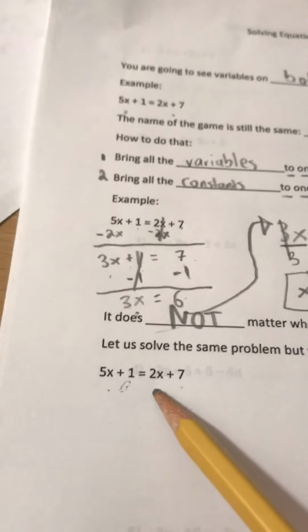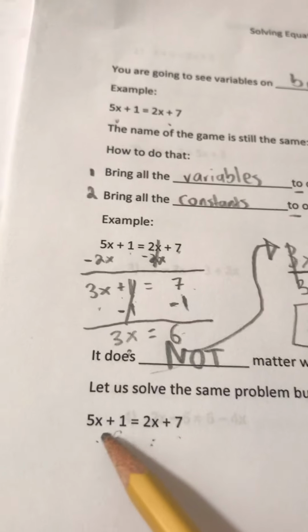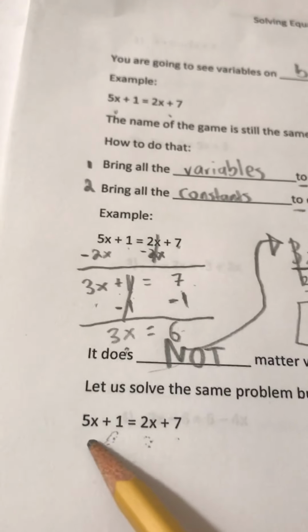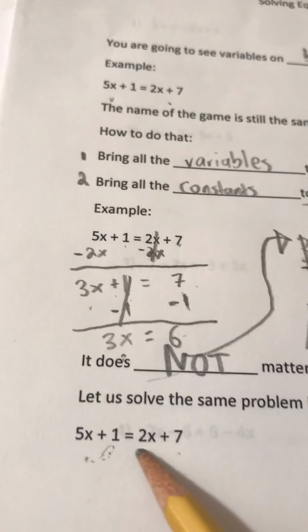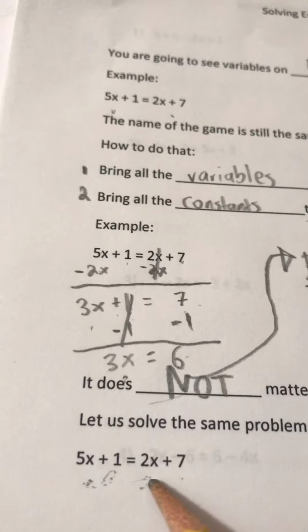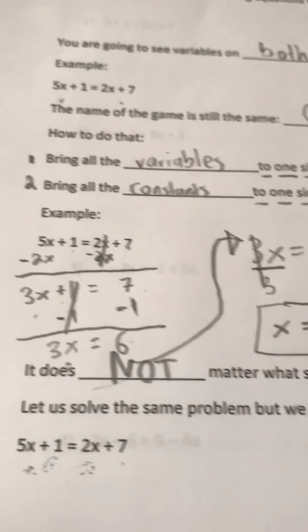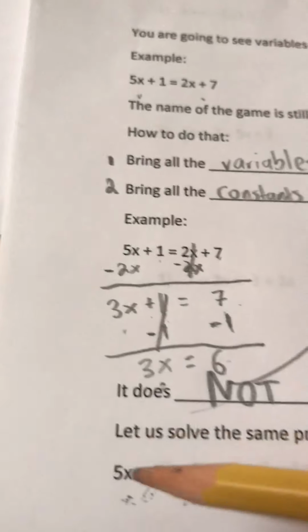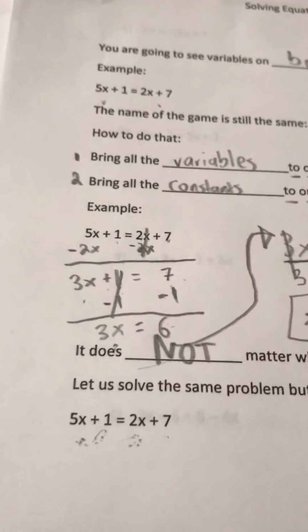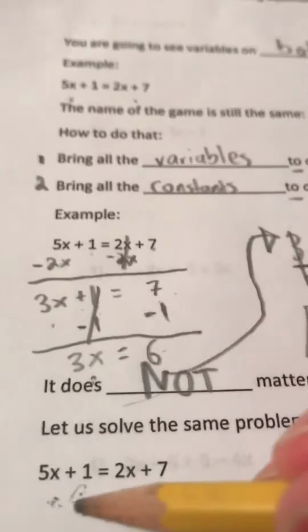If I choose to bring my variables to the left side, I have to bring all the variables to the left side. If I choose to bring the variables to the right side, I have to stick with bringing all the variables to the right side. Whatever you choose, you got to stick with it. Since we brought them to the left side last time, we'll bring them to the right now so you can see what it looks like.